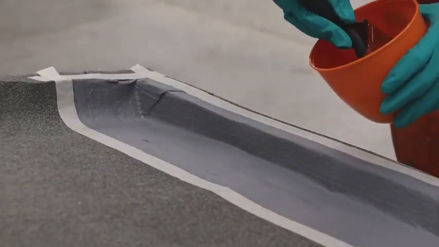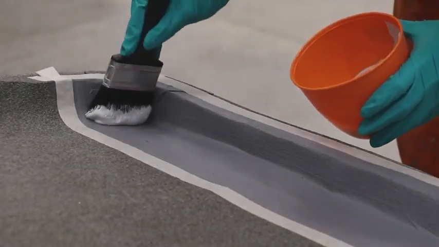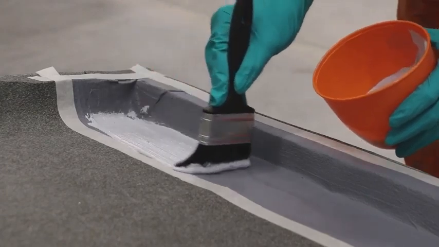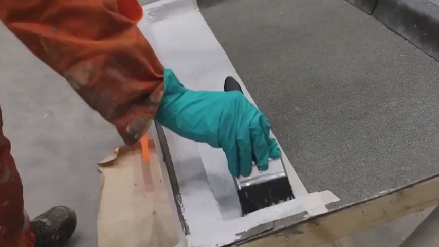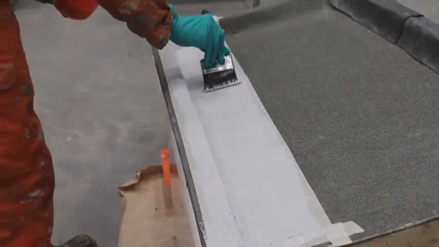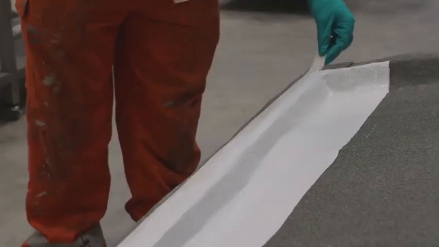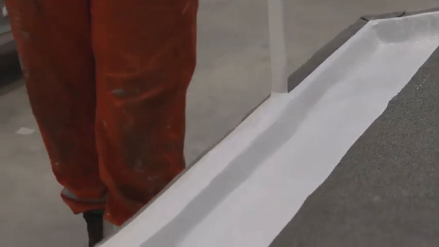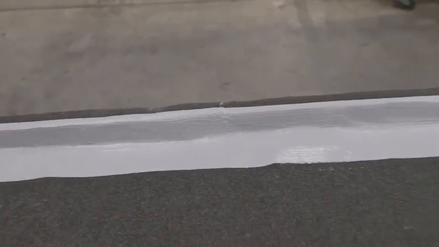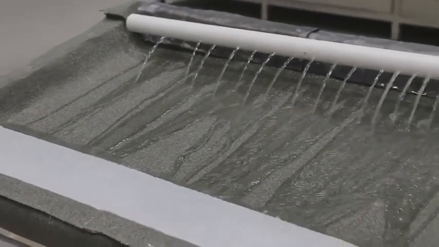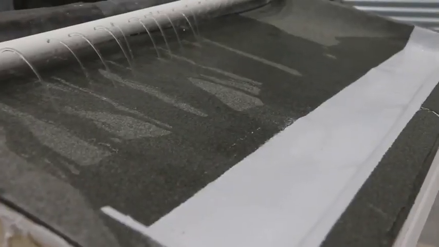This solution requires 2 coats and should be applied in alternate colours to facilitate spotting misses or pinholes during application. Under good drying conditions, 30 minutes after application, the system will become water resistant.